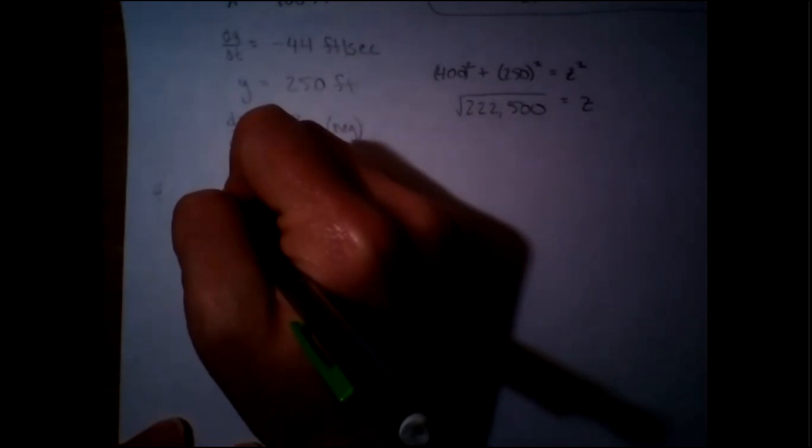All right, so let's go ahead. Well, I think they use spotlights on a lot of planes, I think. I don't know anything about aviation. I know how to do this problem though.